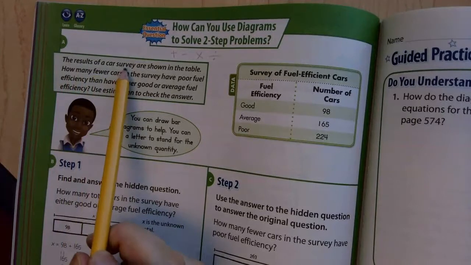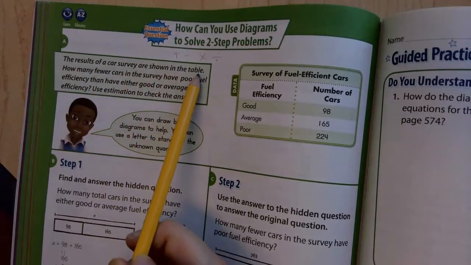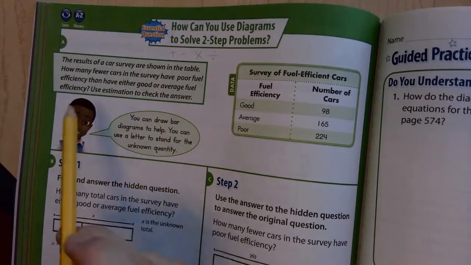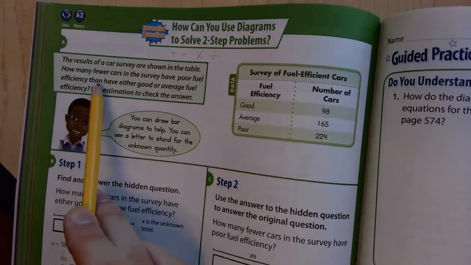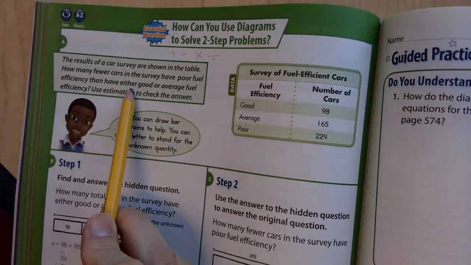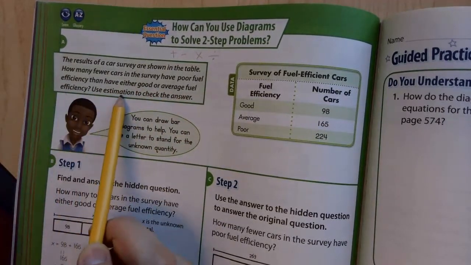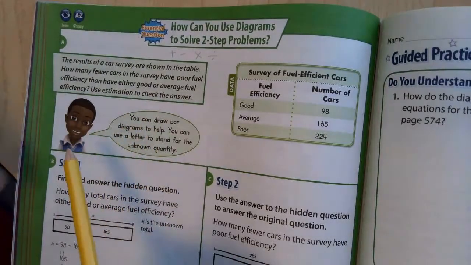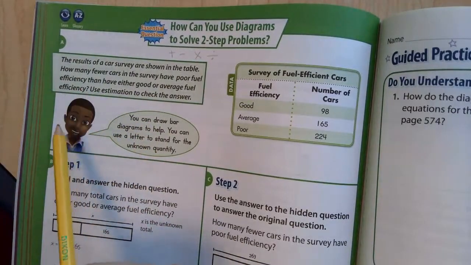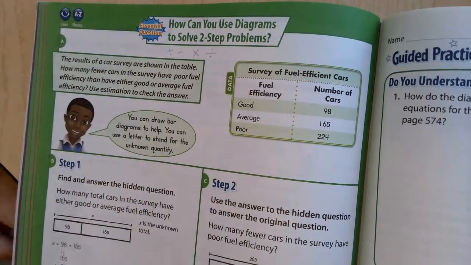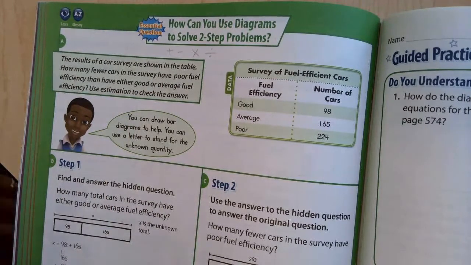The results of a car survey are shown in the table. How many fewer cars in the survey have poor fuel efficiency than have either good or average fuel efficiency? Use estimation to check the answer. Efficiency means how well it uses the fuel. So maybe a car will get a certain amount of miles on 1 gallon of fuel.